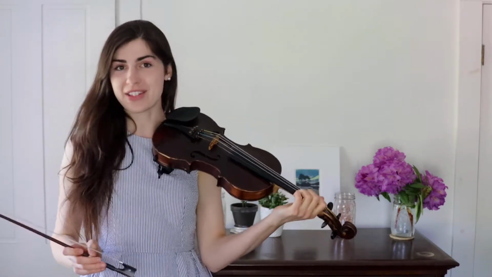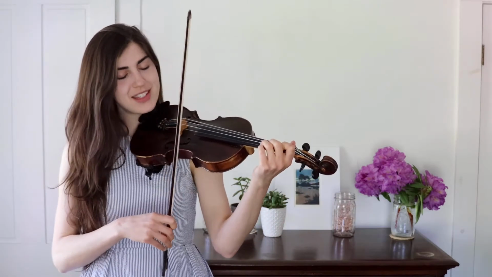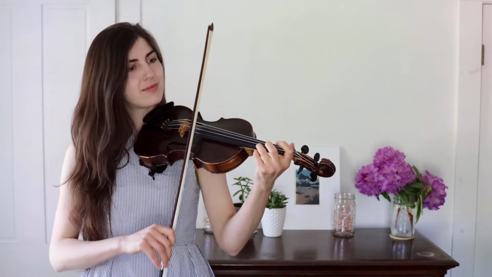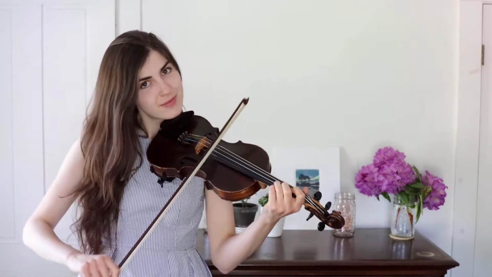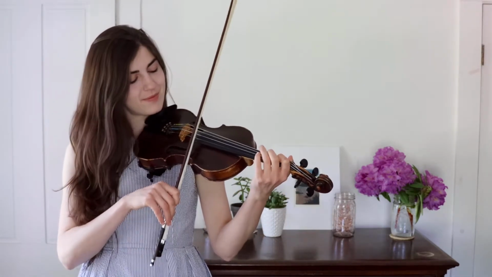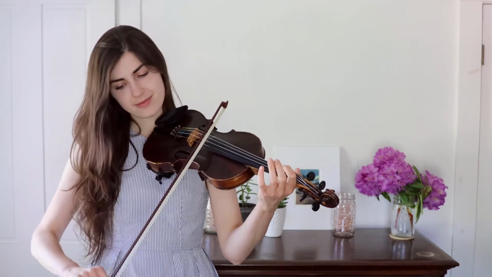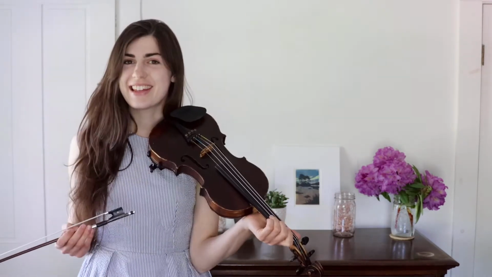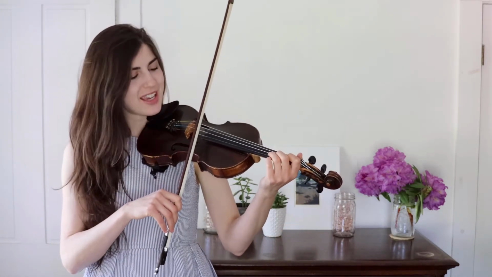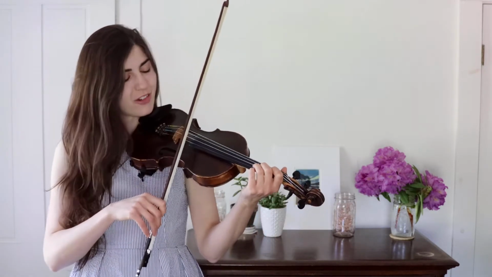This part also starts with your open E string, sensing a theme here. 1, 2, 3, 4. Let's do it again. The next phrase, again, starts the same as that first phrase, starts with your open E. 1, 2, 3, 4.